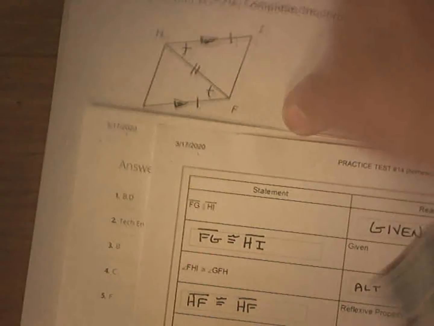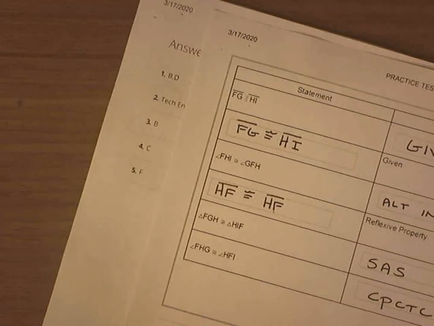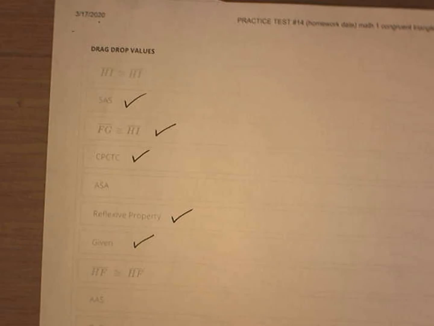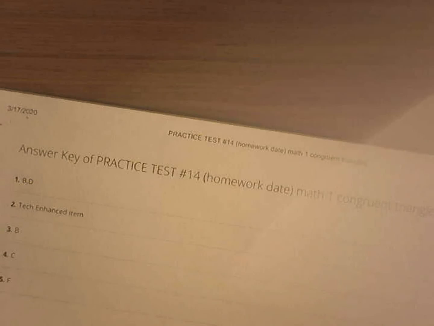Okay, so how do I do this? This page. And so I kept track of everything and kind of marked off the ones that I used.